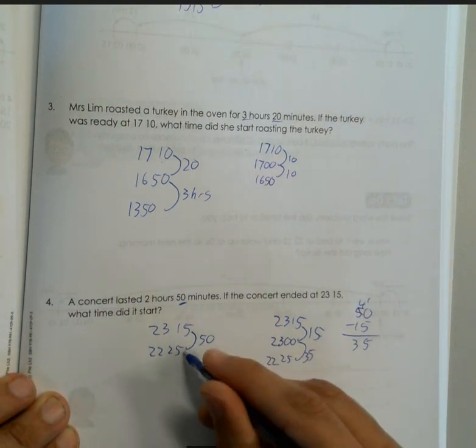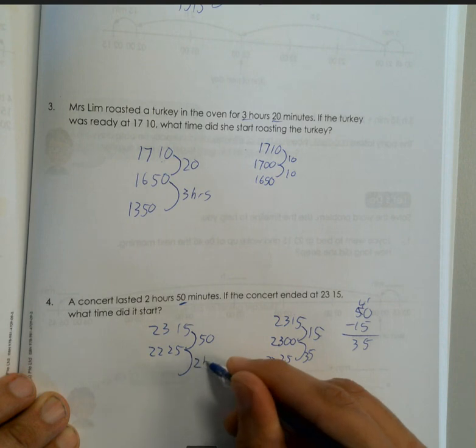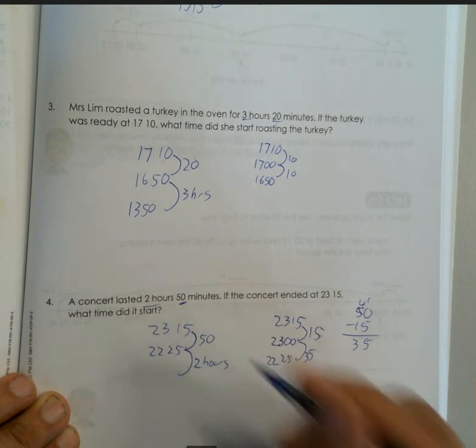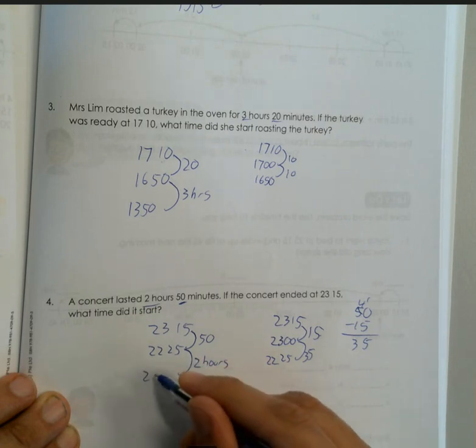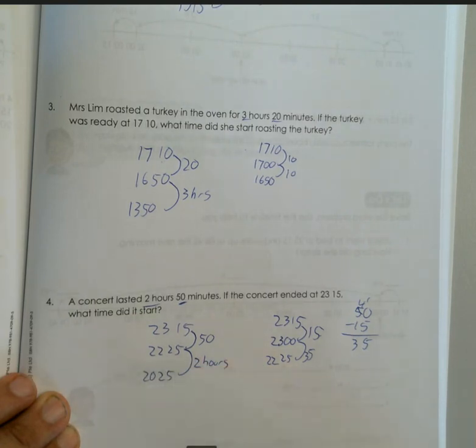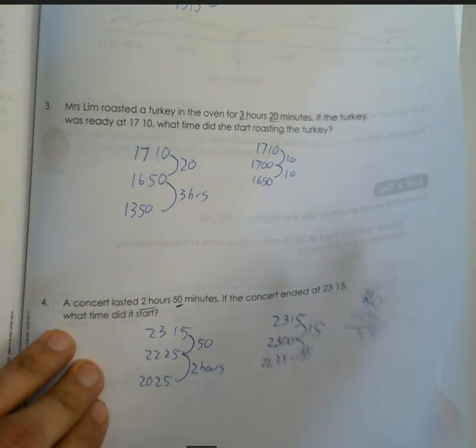Do what you're most comfortable with. Then we've got to take 2 hours off, because that's what it says in the question. We've done the minutes, it's time for the hours. 22:25, take away the 2, be 20:25. Alright, so only a couple of pages left.